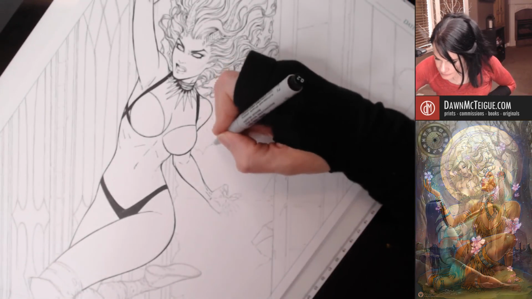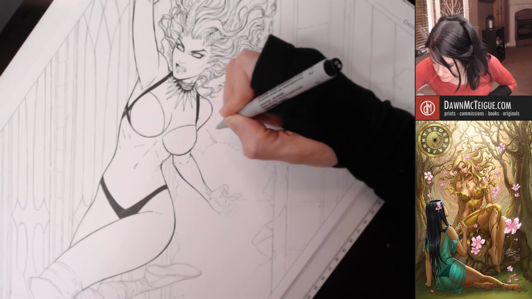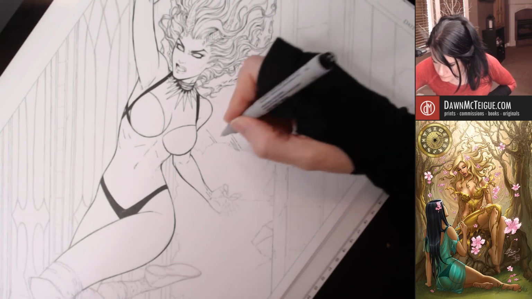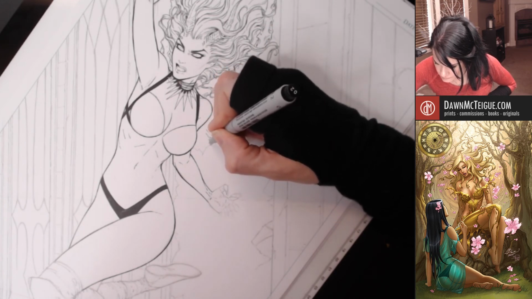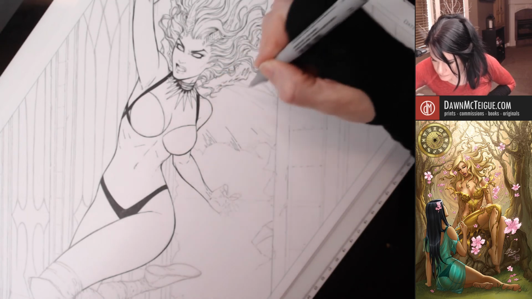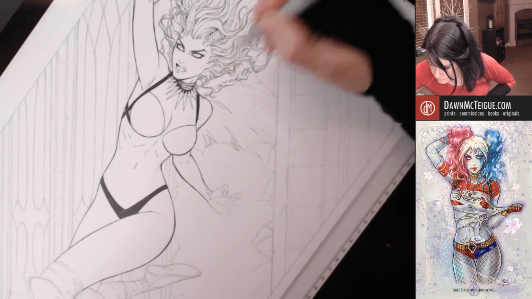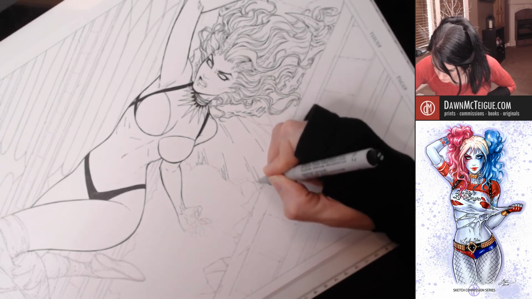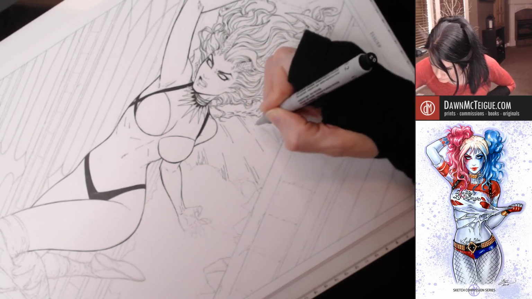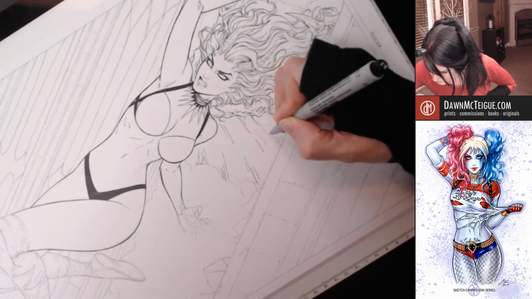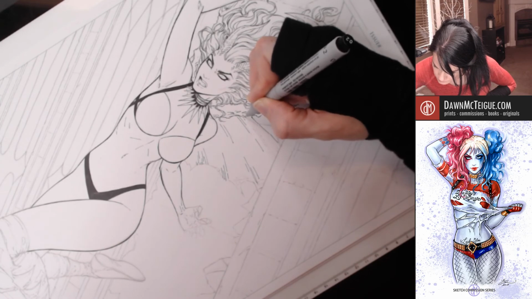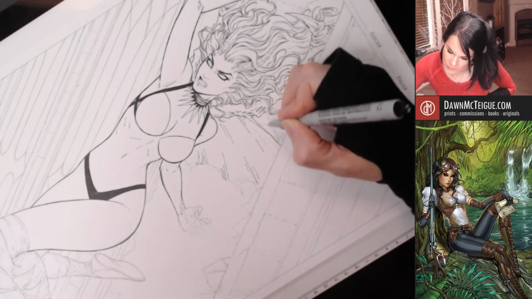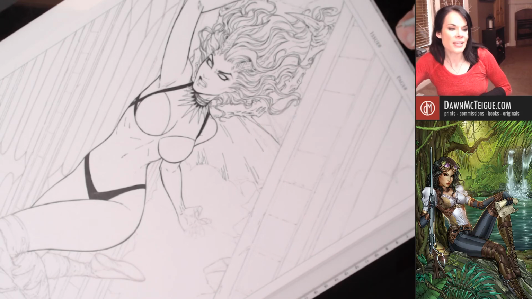Oh, let's finish the wings out. I've got a little opening in her wing right here, which she has quite a bit.